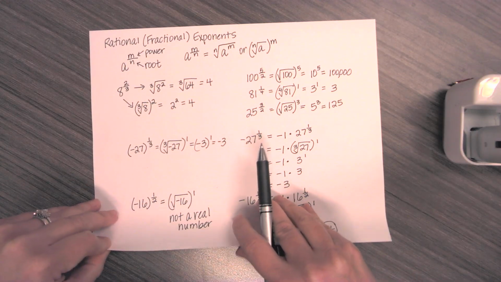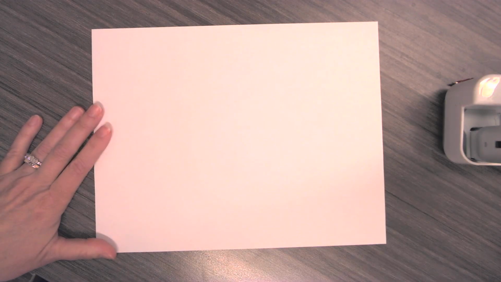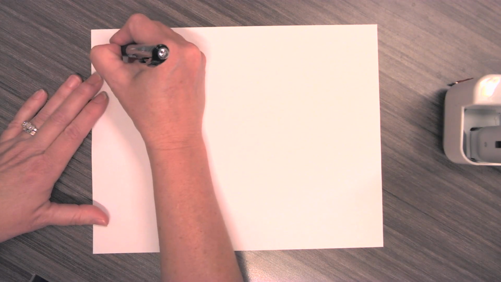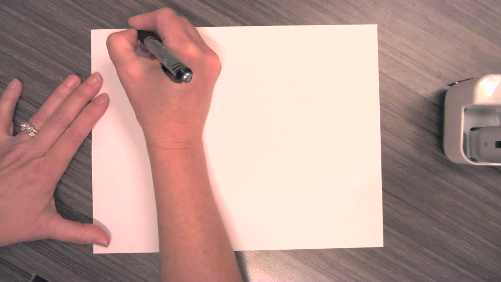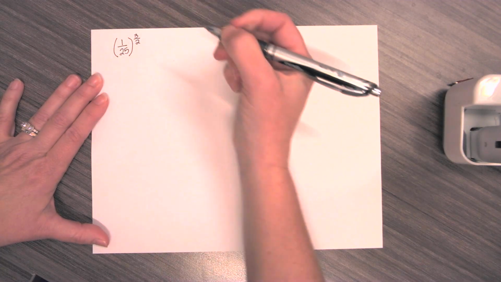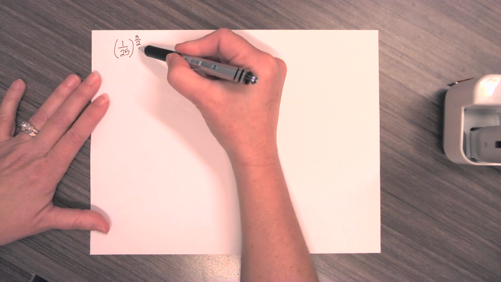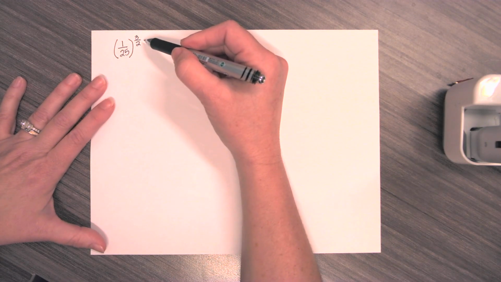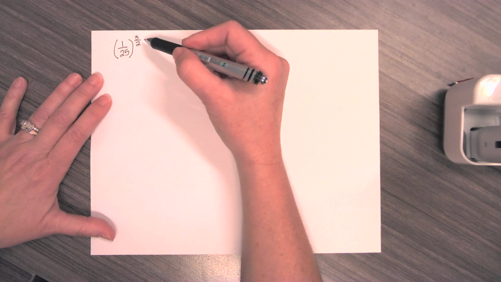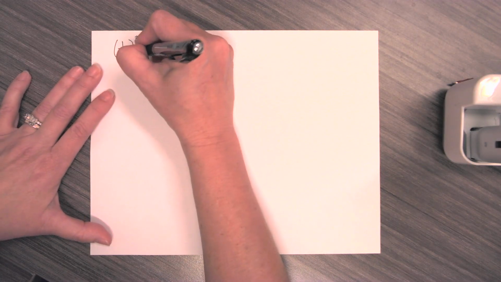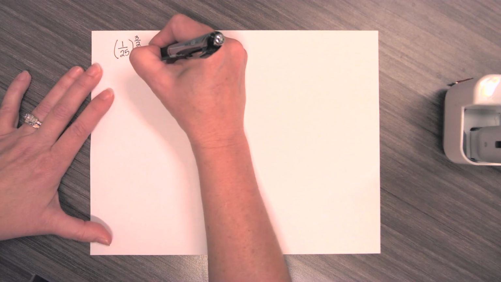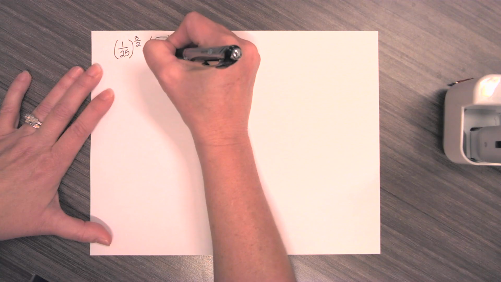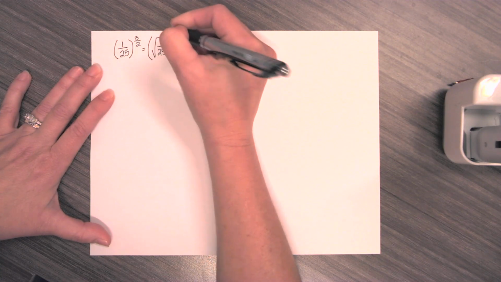All right, let's just do a few more. How about 1/25 raised to the 3/2 power? Okay, again, the bottom number is the root, the top number is the power. You can do it in either order, but we're going to do the root first and then the power to keep our numbers from getting too big. So the bottom number is a 2. That tells us we're going to take the square root. And then once we take the square root, we're going to raise our answer that we got to the 3rd power.